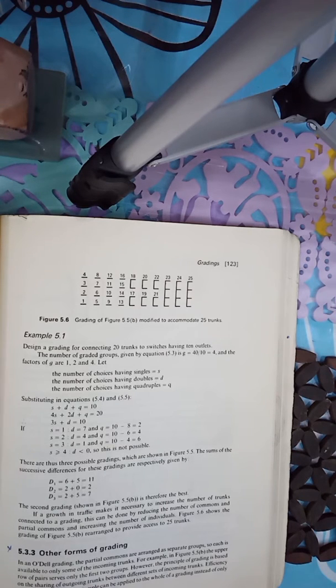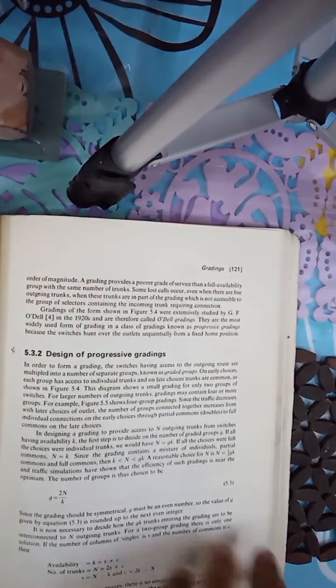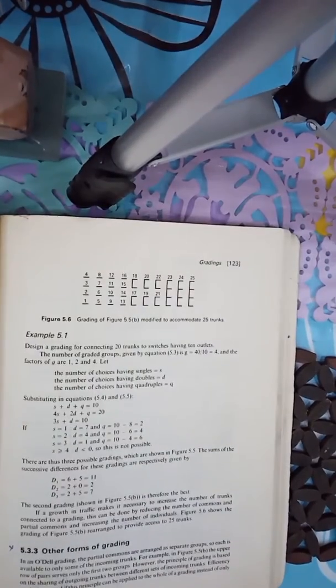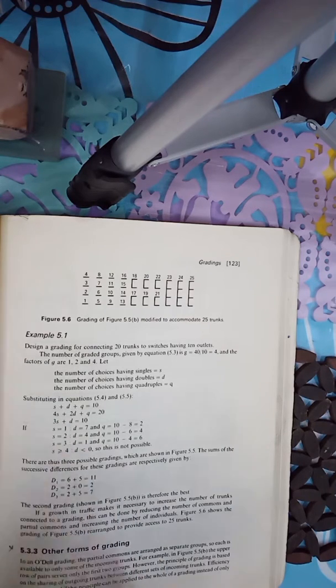So the number of graded groups given by equation 5.3 is G is equal to 2N over K. So 2 into N, which is 20, divided by K, which is the availability, which is taken as 10 because we have got 10 outlets here.